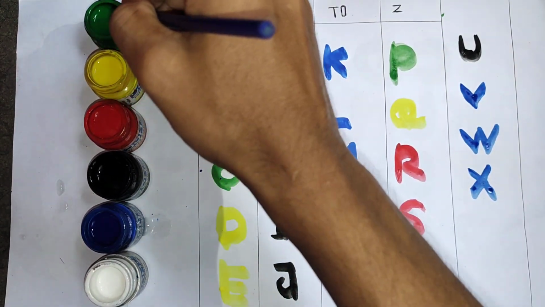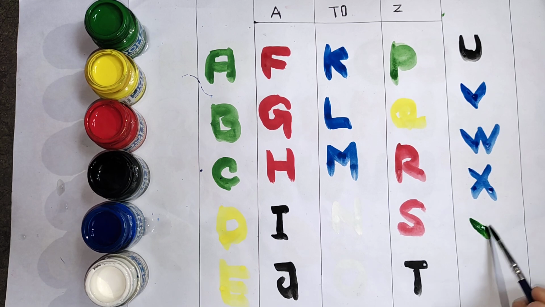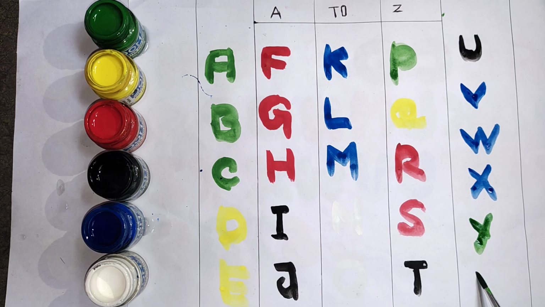Now we are draw Y. Y for yolk. The last one is Z. Z for zebra.